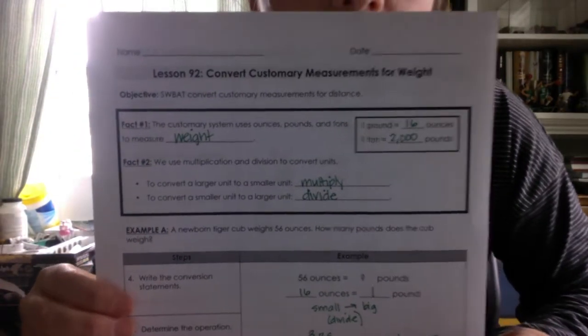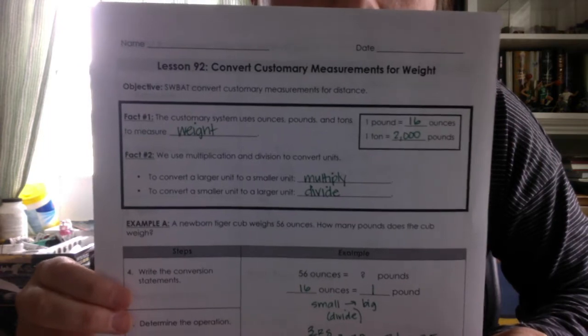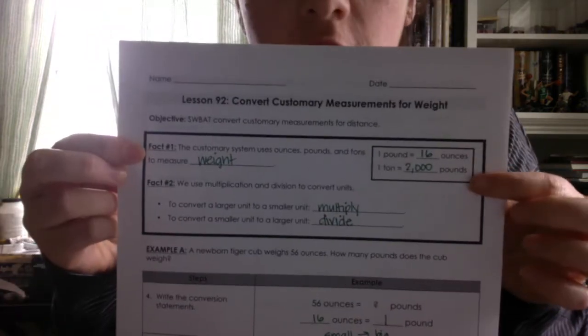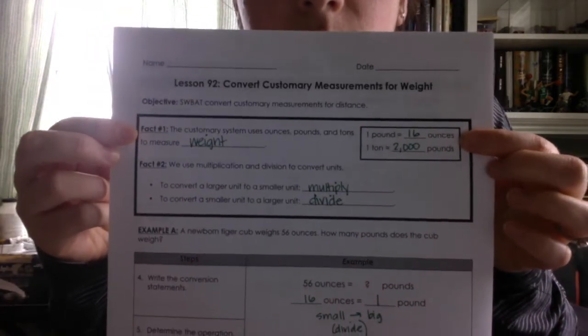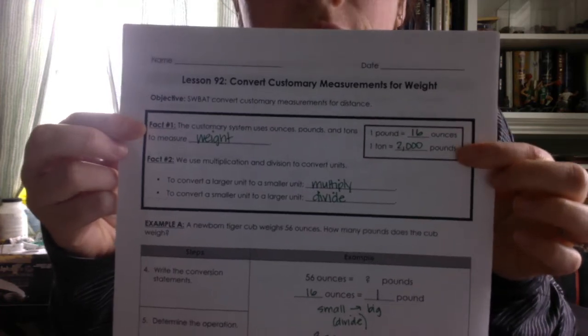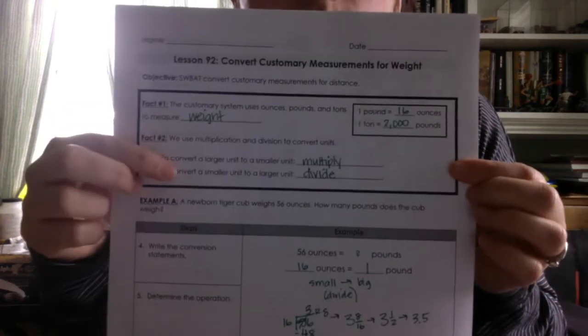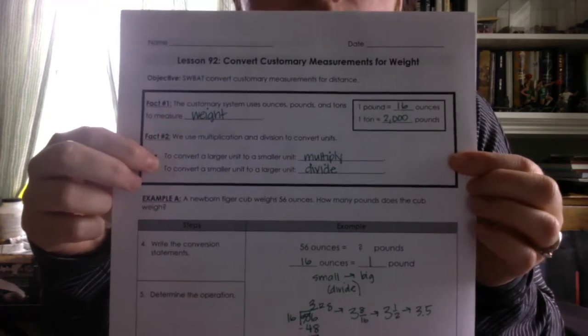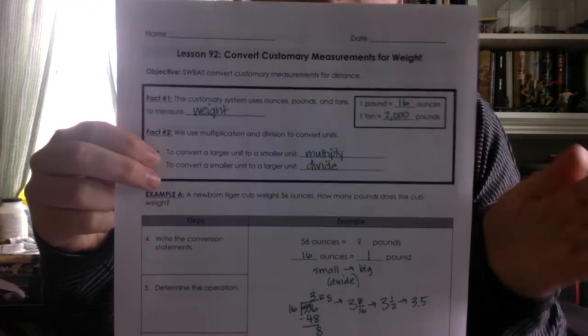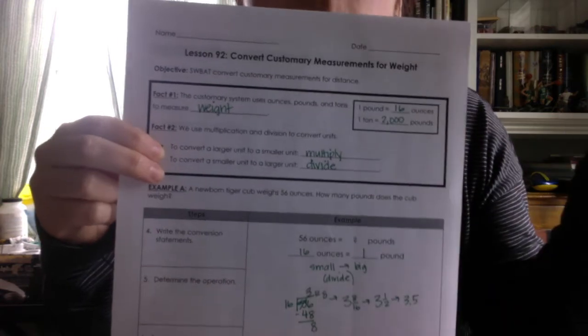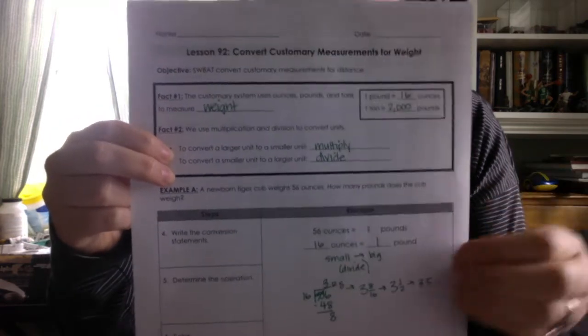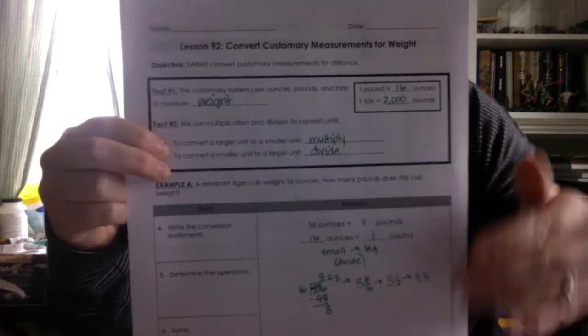So let's talk about units for weight. So the customary system uses ounces, pounds, and tons to measure weight. Here's your conversion chart on this side. 1 pound is always going to be 16 ounces. 1 ton is always going to be 2,000 pounds. Fact number 2, we use multiplication and division to convert units. So to convert a big unit to a small unit, you're going to multiply. If you're going to do small to big, you're going to chop it up and divide.